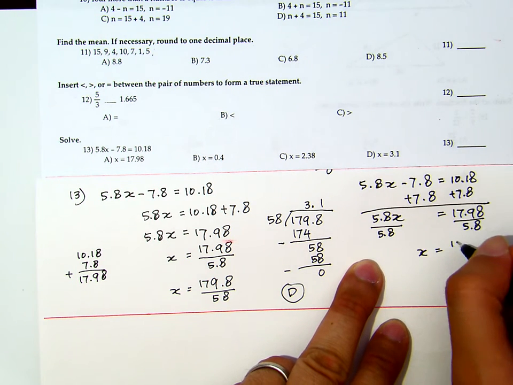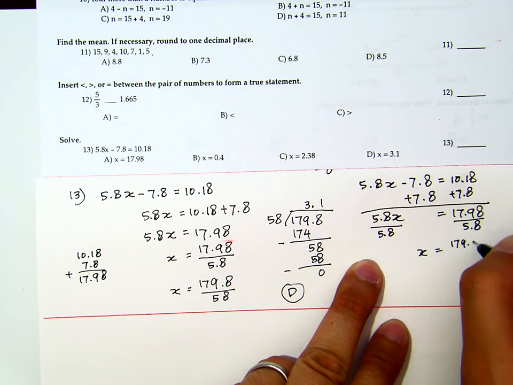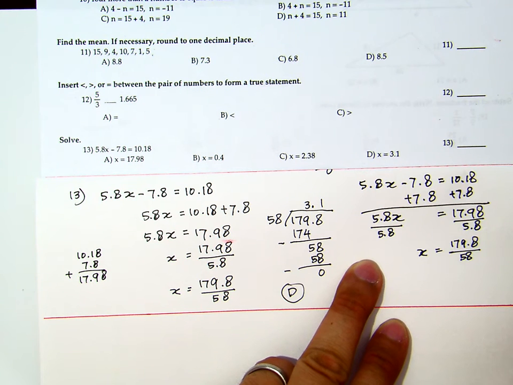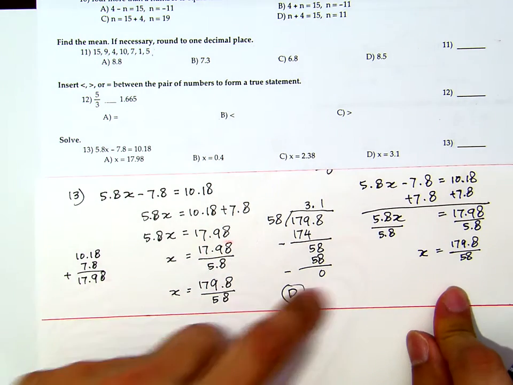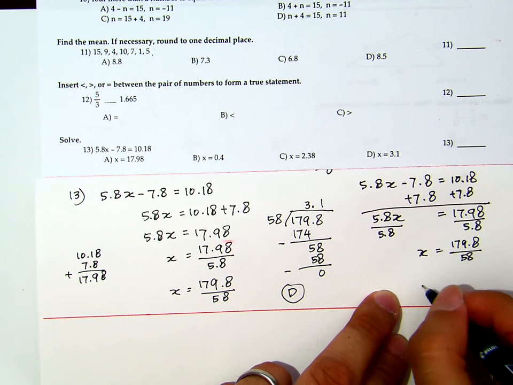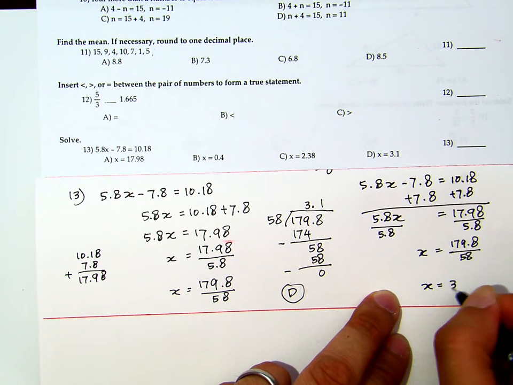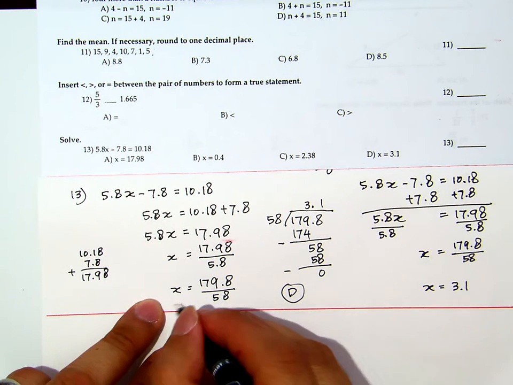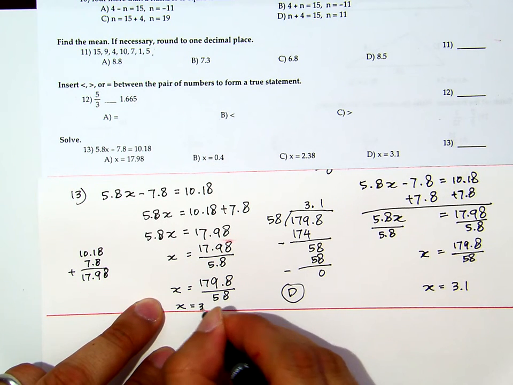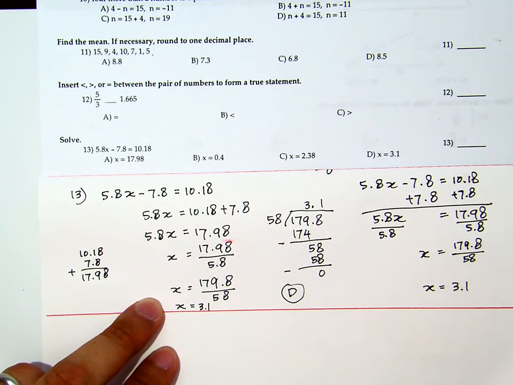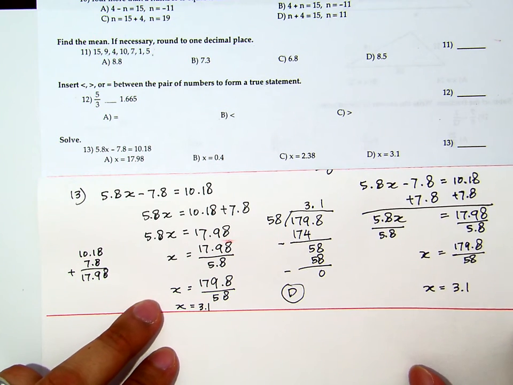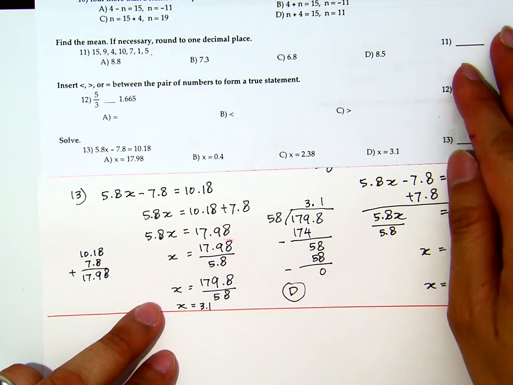On the left hand side you have x left, and then how to divide that. Okay, 17.98 over 5.8, you move the decimal point once to the right to make the denominator become a whole number, and then from there you divide. The division will be done and you should get the same answer, x equals 3.1. Okay, let me write it here also, x equals 3.1. So for number 13, the answer is D, x equals 3.1.